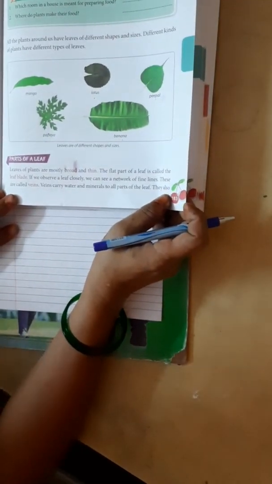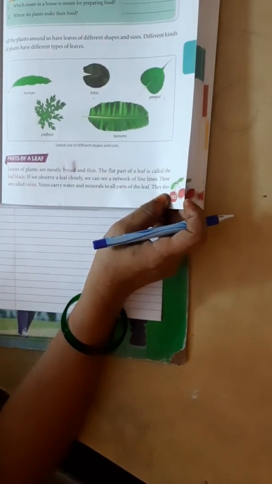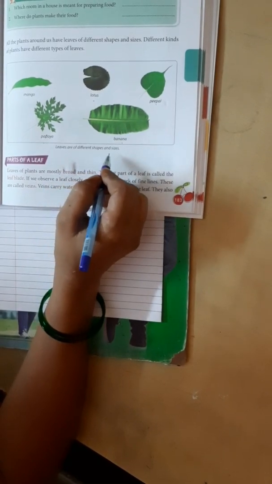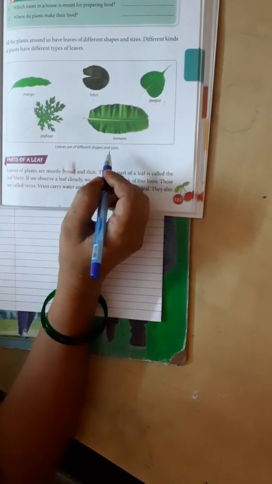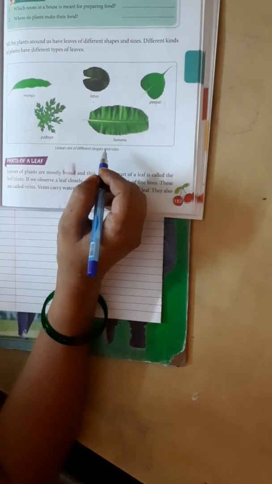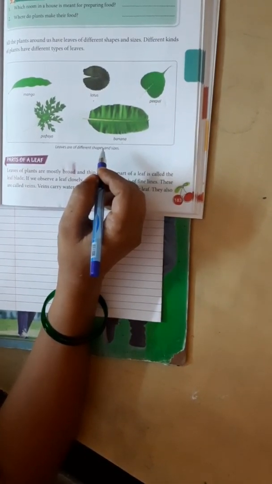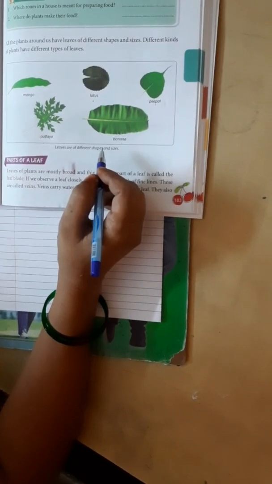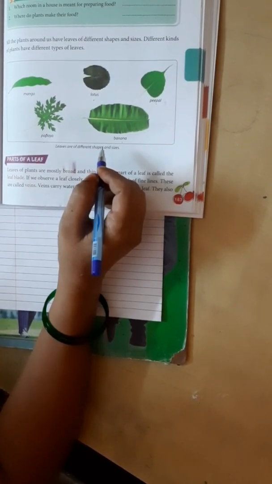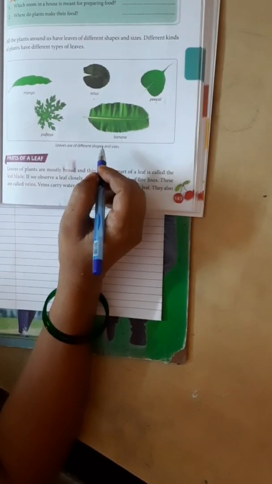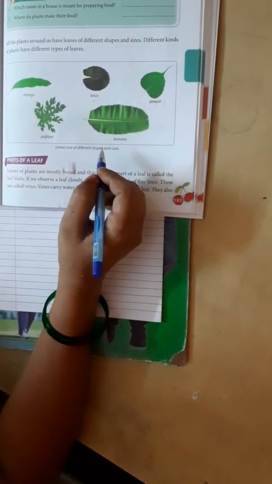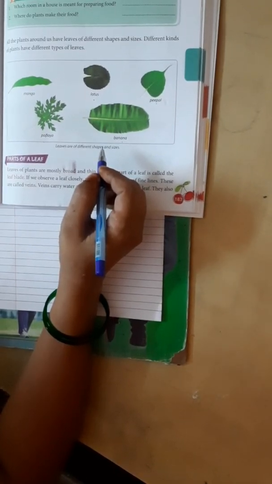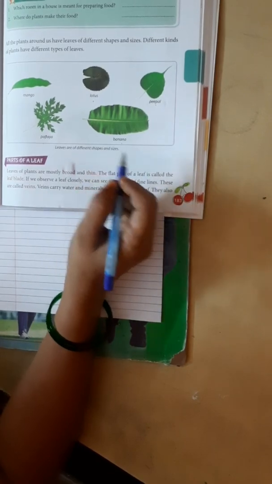So listen. In this lesson, we discussed that leaves are of different shapes and sizes. You might have observed various types of leaves in our surroundings. Do all the leaves have the same shape? No, isn't it? All leaves do not have the same shape. They have different shapes, and not only shapes, they also have different structures.